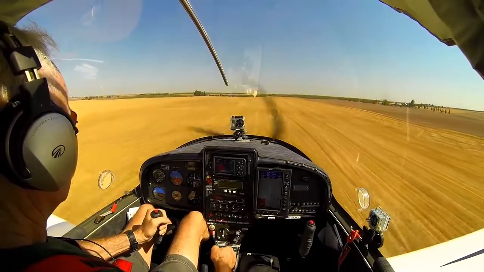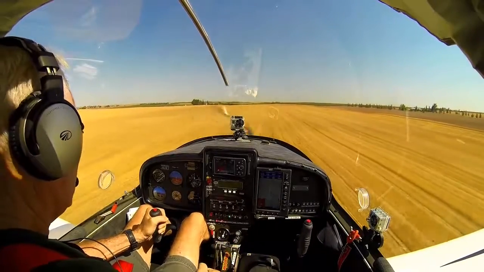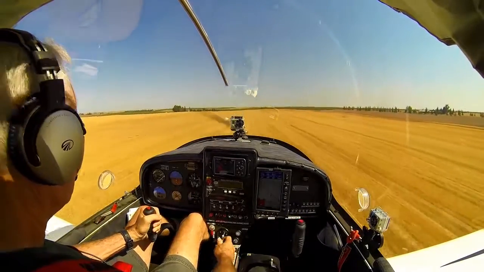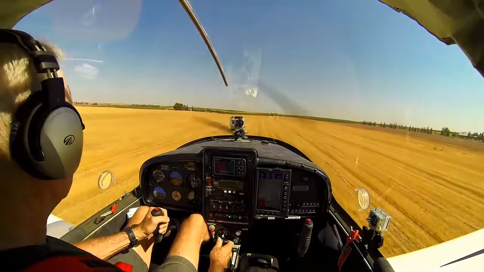All right, and we've got that field made. Power up. Get rid of that first notch of flaps. Second notch of flaps. Let her climb.